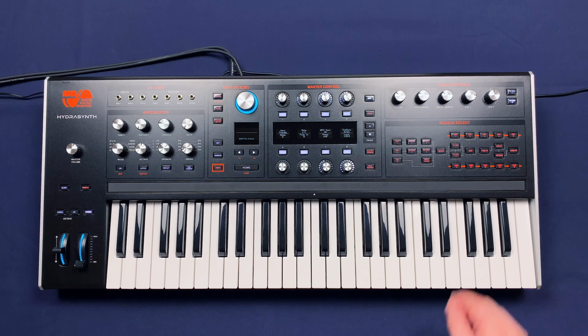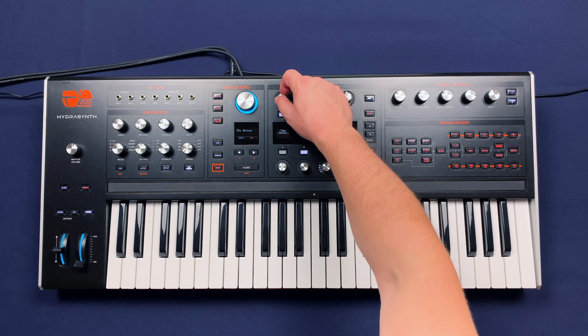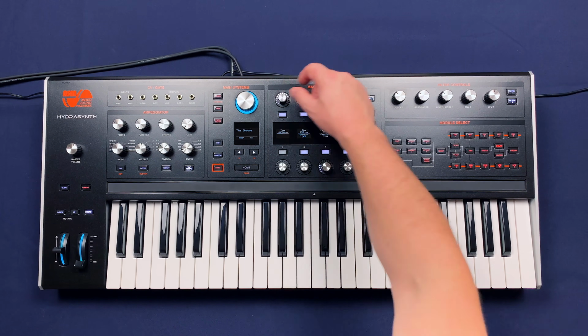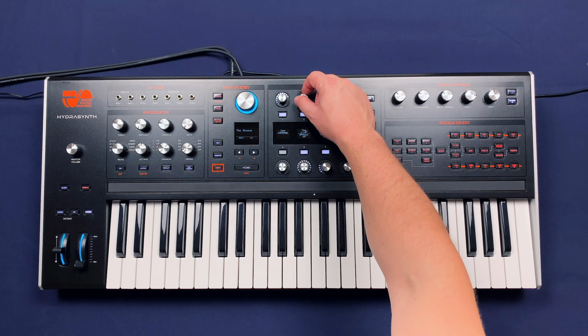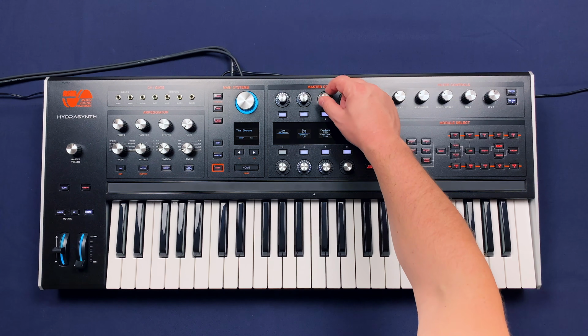Let's add a bit of delay real quick. I'm using the LRC delay, which is interesting rhythmically. Turn on BPM sync, set it to 1/8 notes, add a bit of feedback and turn up the dry-wet mix.